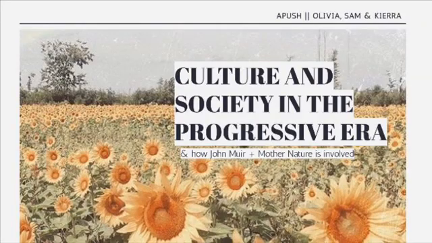Culture and Society in the Progressive Era and How John Muir and Mother Nature is Involved. AP US History by Olivia, Sam, and Kiera.